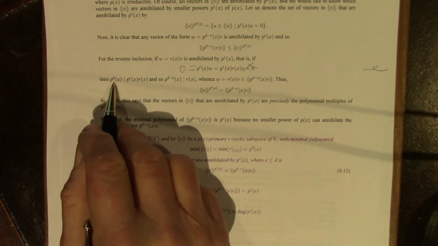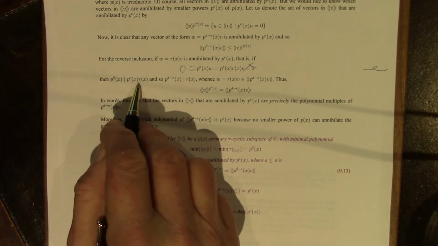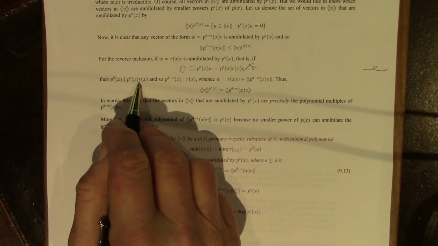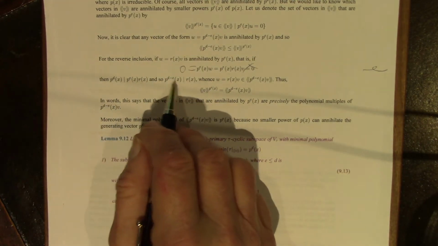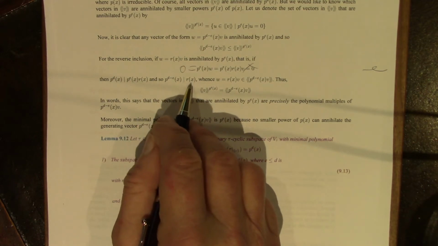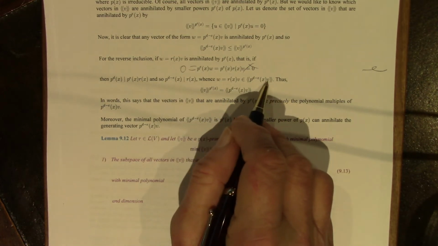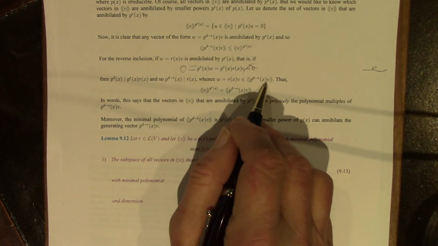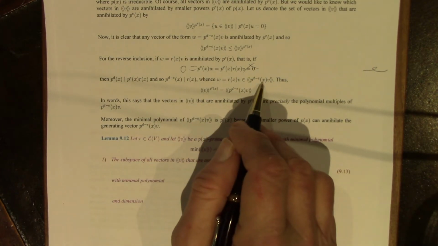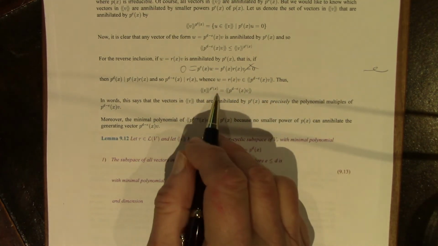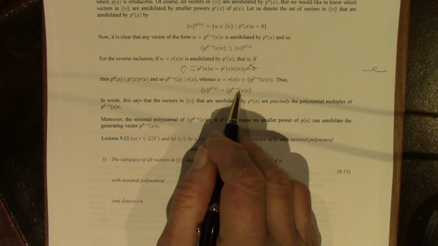That means the minimal polynomial has to divide this polynomial. And so p of x to the d minus e has to divide r of x, and so r of x v is a multiple of this vector, and that is the reverse inclusion, and we have equality.